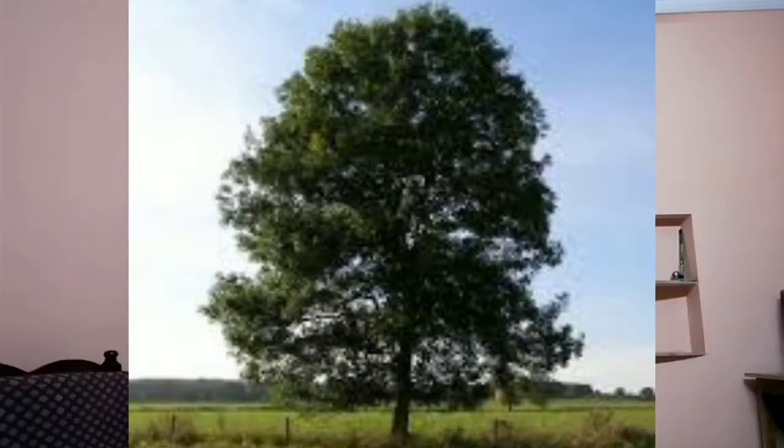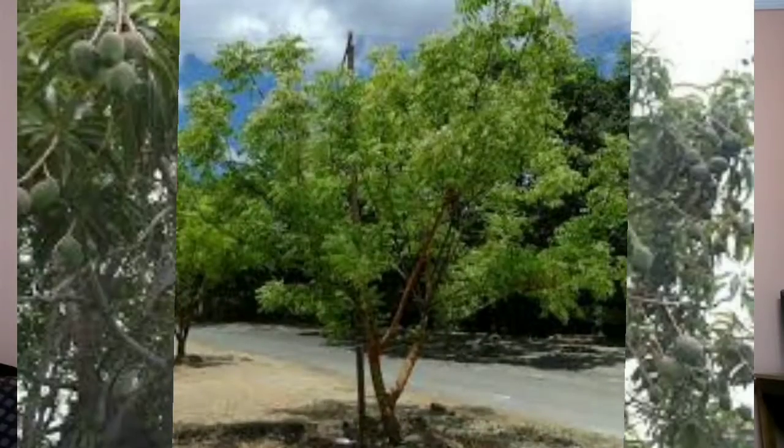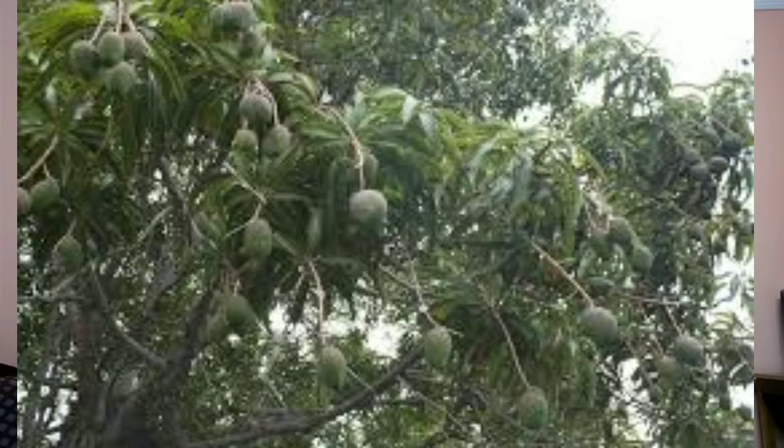Starting from tree, as you can see in the picture, this is a tree. A tree is very big and tall. So the first feature of a tree is that they are very big and tall plants. They have a thick brown and woody stem which is called a trunk. They have many branches. Trees live for many years. Examples of trees are banyan tree, neem tree, mango tree, etc.